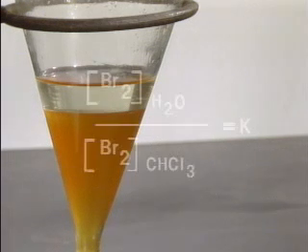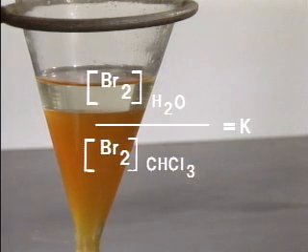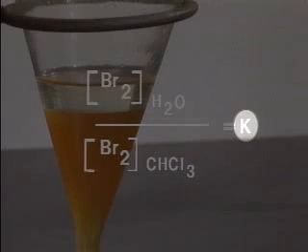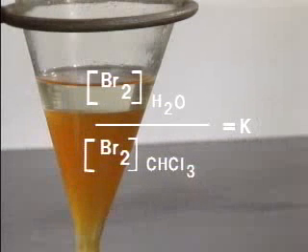The ratio of the amount of bromine in water to the amount of bromine in an equal volume of chloroform is the partition or distribution coefficient. This coefficient is a measure of the relative solubility under a given set of conditions of a solute, in this case bromine, in two immiscible solvents, in this case water and chloroform.